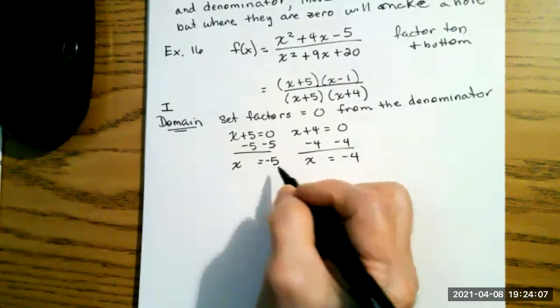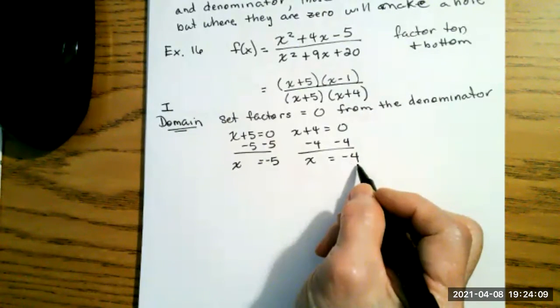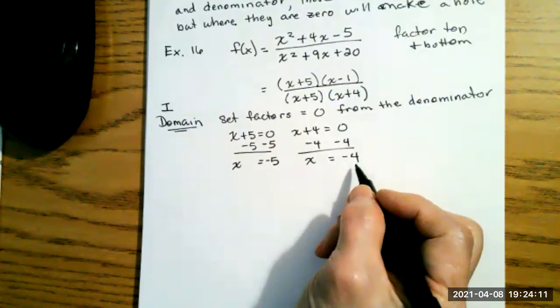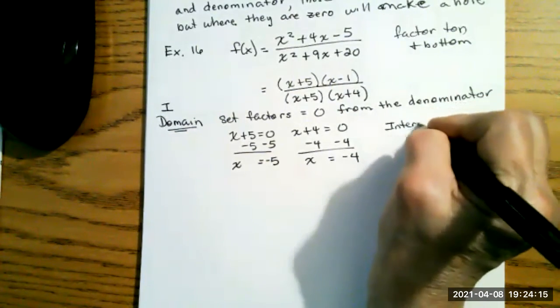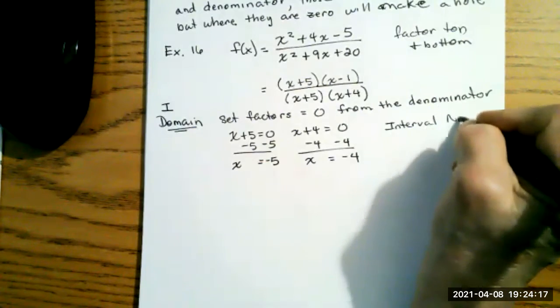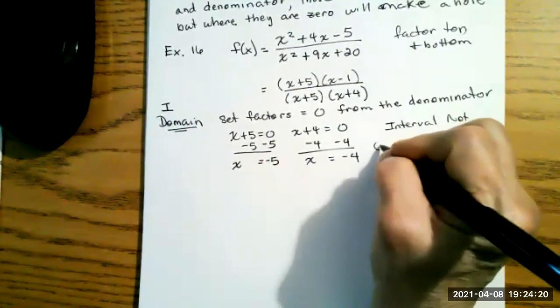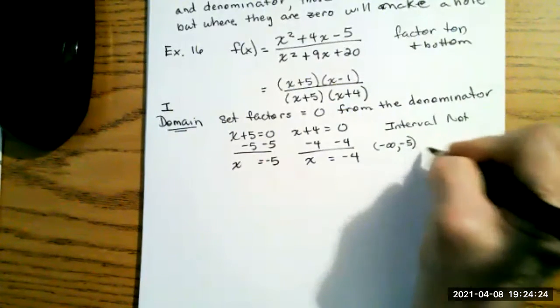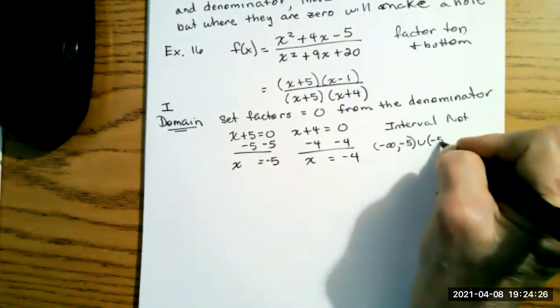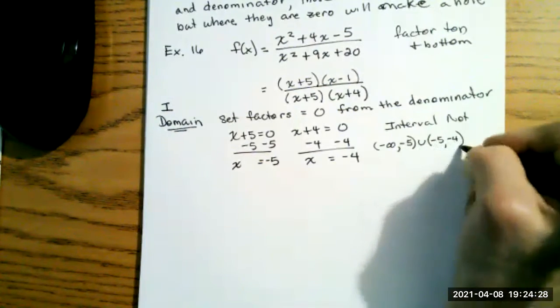I've got to skip negative 5 and I've got to skip negative 4, and they want it in interval notation. So I'm going to go from negative infinity up to negative 5. Then I'm going from negative 5 to negative 4.